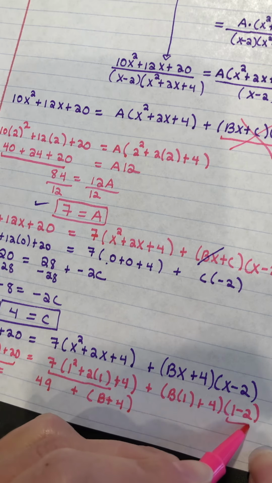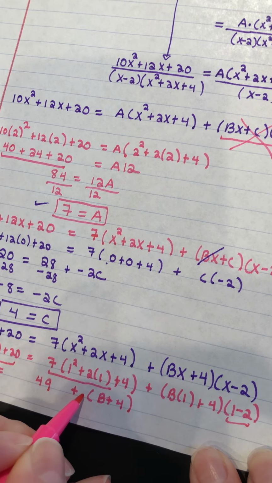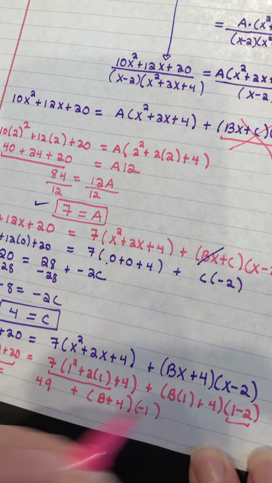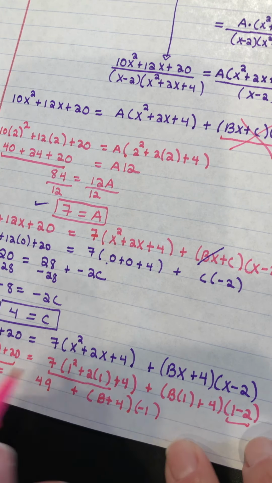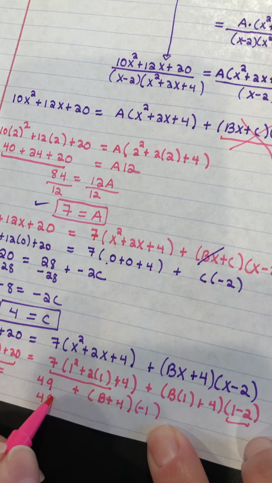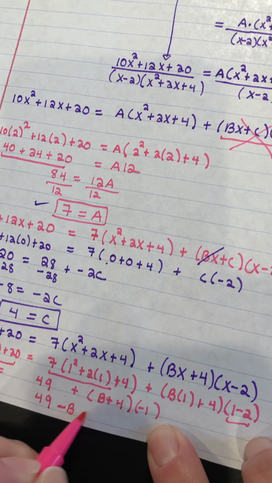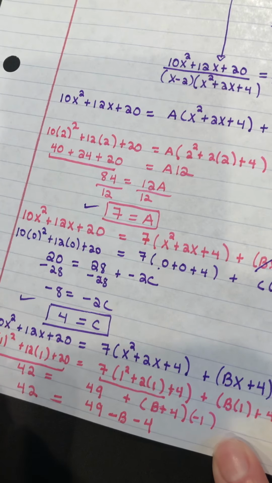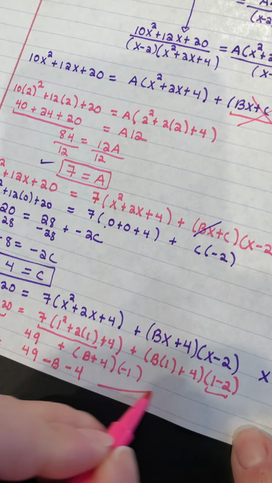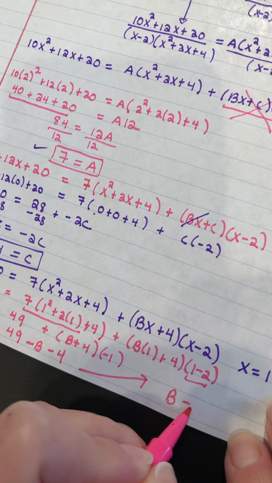That's going to be -1. So I'm going to put the -1 here. And that's going to give me, let's see, 49 minus b minus 4.